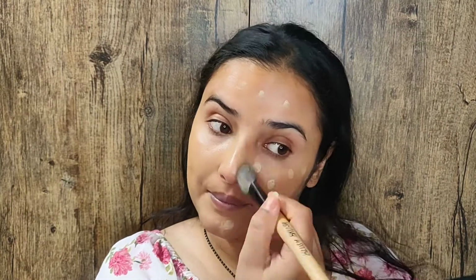Blend it till the time you are not getting that fine layer on your face, that sheen layer on your face which gives you a glow. Till the time you don't achieve a skin-like layer on your face.